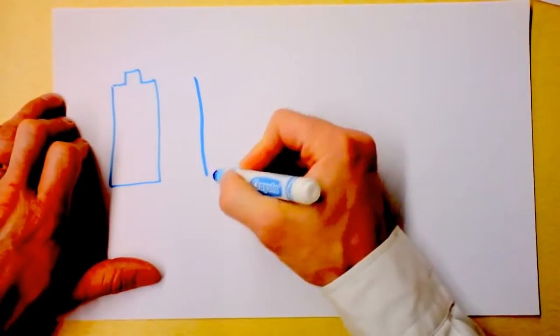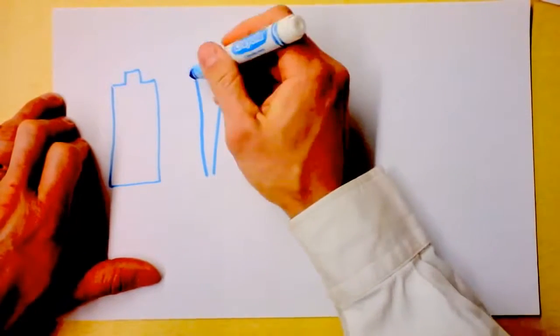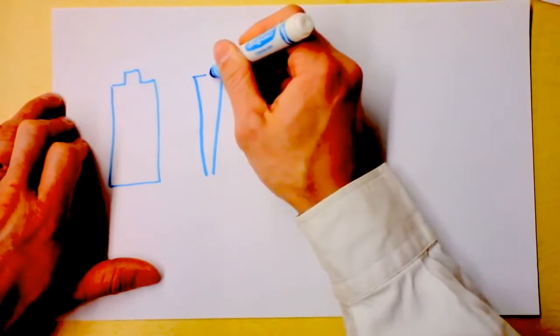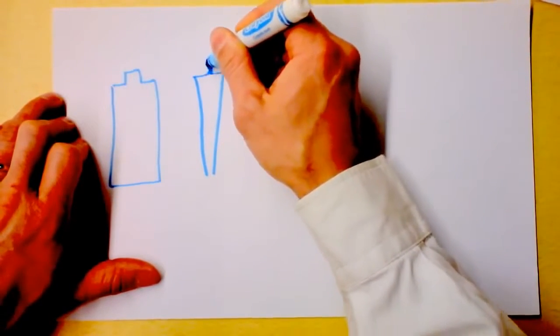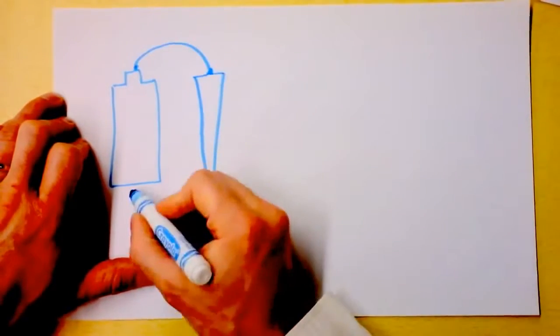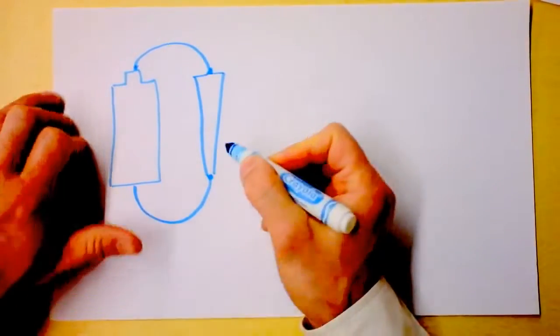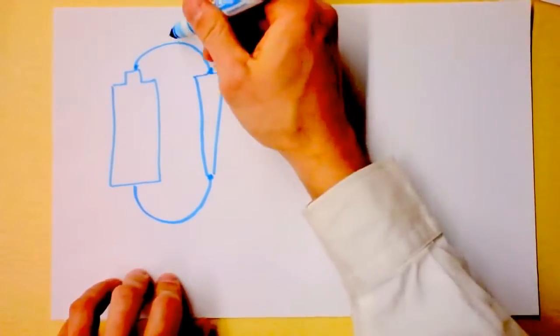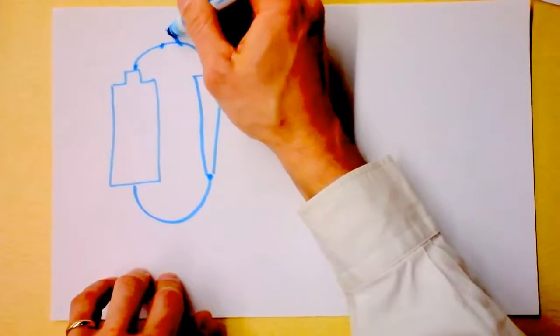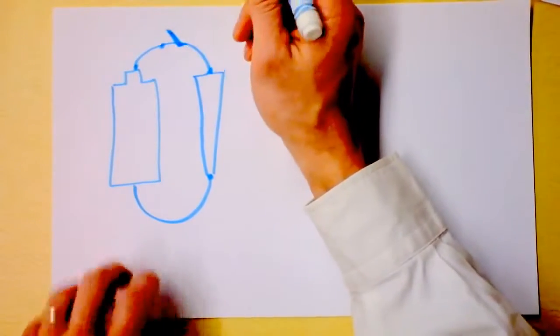The system is like this, and it's a little strip of resistive material, and it connects to the battery with a switch. When you want to connect it to the battery, then you can connect it to the battery.